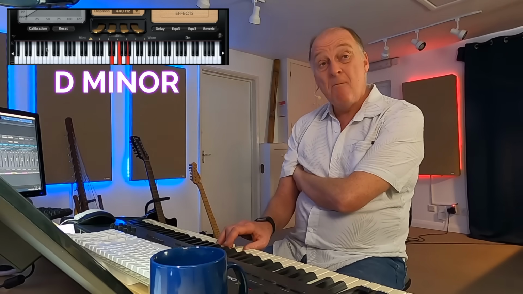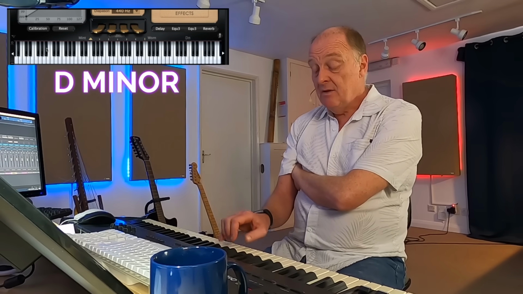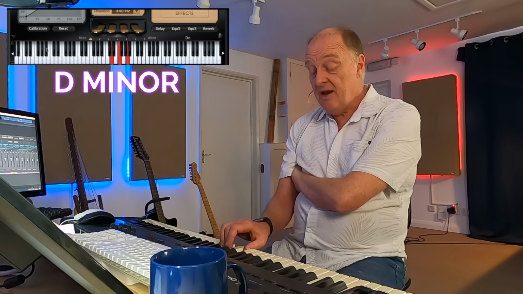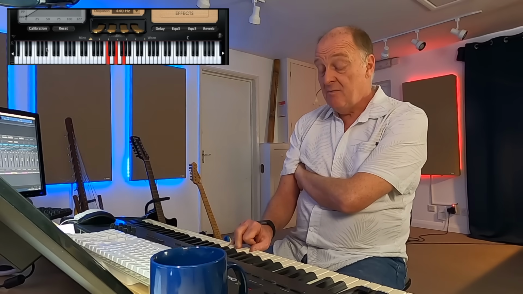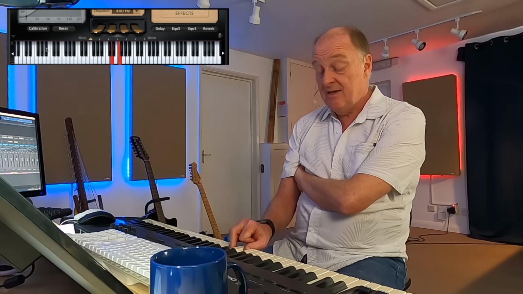So that is D minor, okay? C major, D minor. And if you look, we're going 1, 2, 3, 4 semitones or half steps up, and you get a major third. You build that into a chord and you get a major chord. Start on D, you only go up 1, 2, 3 semitones, so you get a minor third as the interval there. So you get a minor chord.